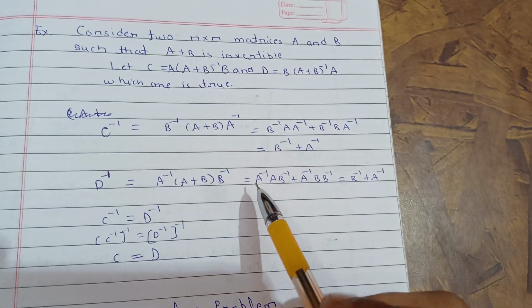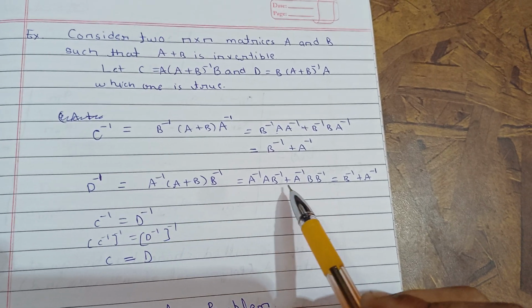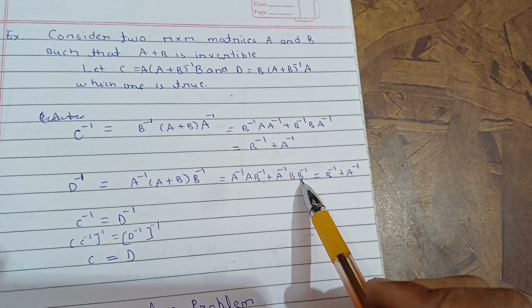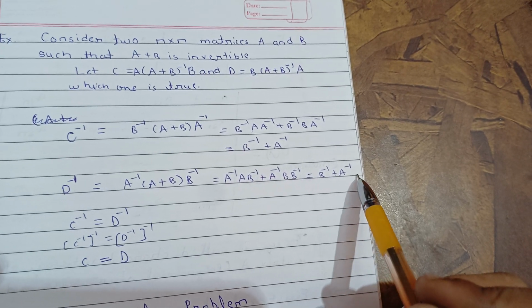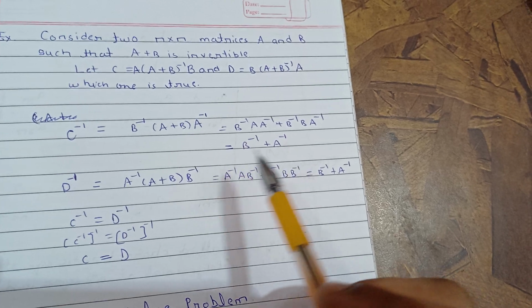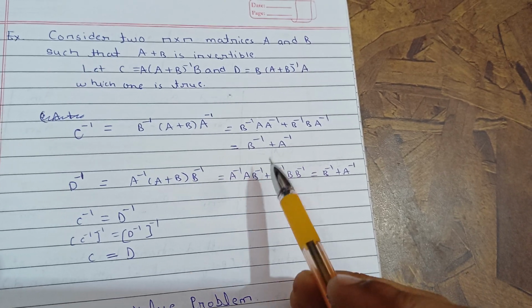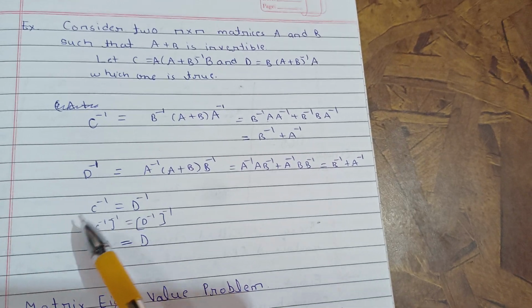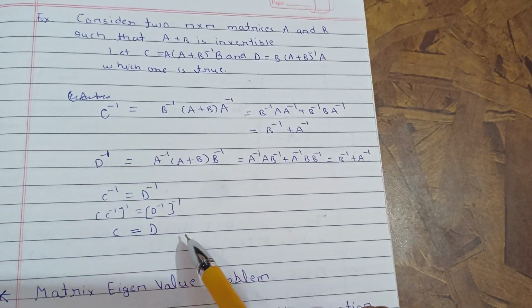Similarly, solving for this, you will get A inverse A B inverse plus A inverse B B inverse. This will be the identity matrix, this will be the identity matrix. You will again get B inverse plus A inverse. And we know that A plus B and B plus A are commutative and they are equal. So we can say this equals this, and C inverse equals D inverse. Taking the inverse both sides, we'll get C equal to D.